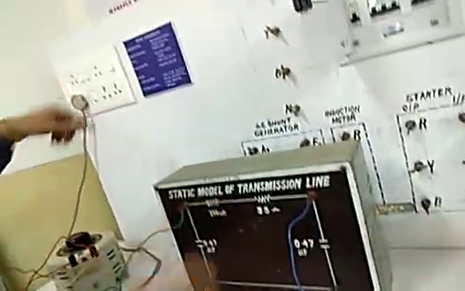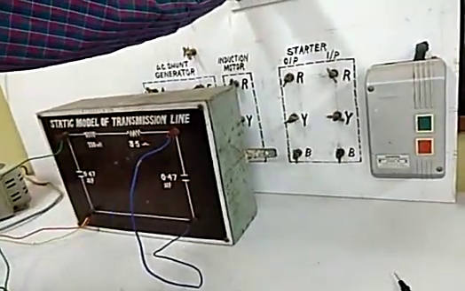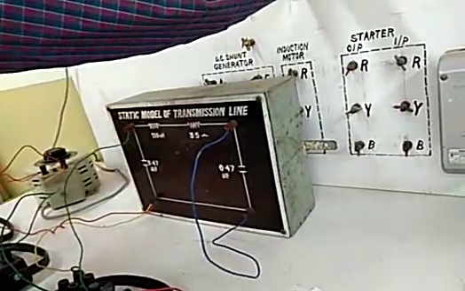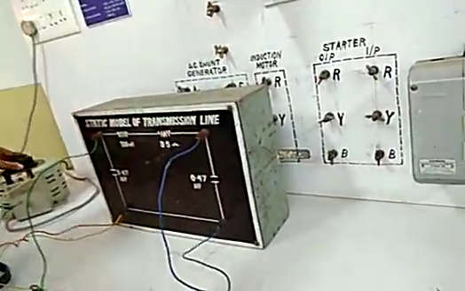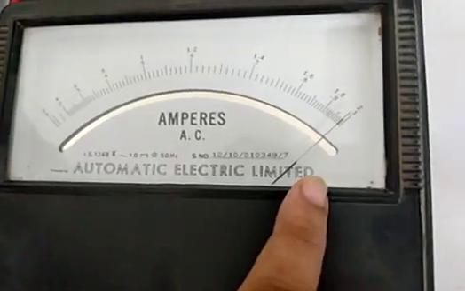So we'll switch on the supply. So if you see the ammeter, the lower range we have to select.